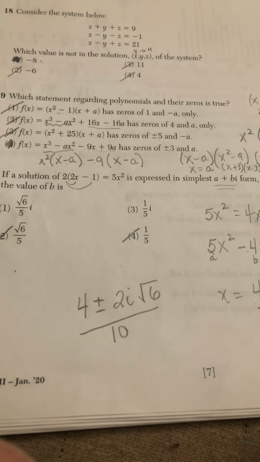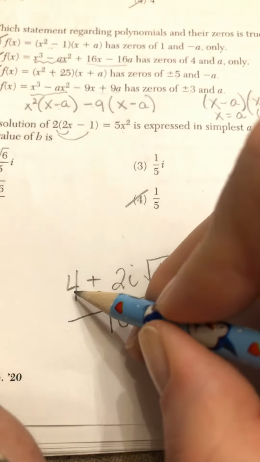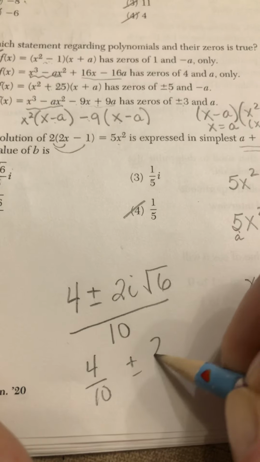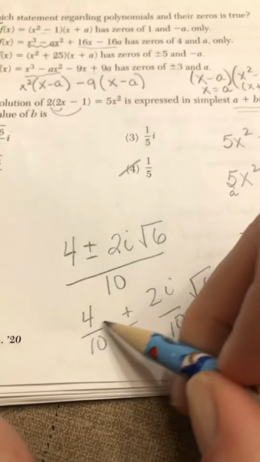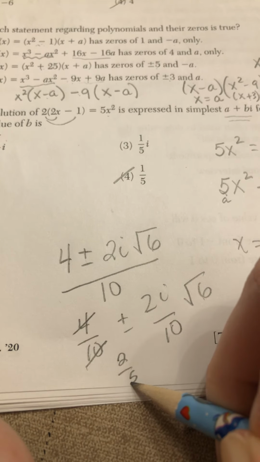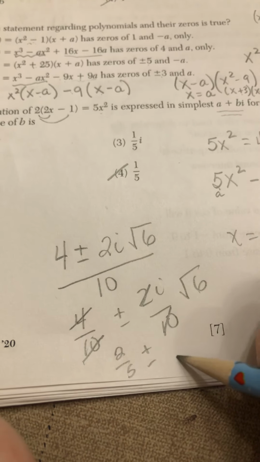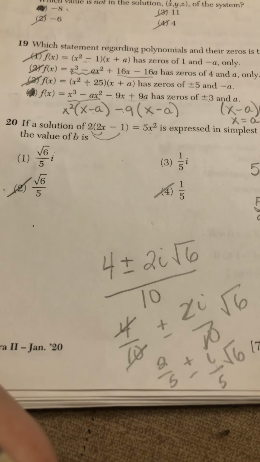Well, what on earth is happening? What did I do wrong? Did I do something wrong? Let's finish this up. 4/10 plus or minus 2i over 10 radical 6. Let's divide by 2. 2/5 plus or minus, divide both by 2, which is i over 5 radical 6.